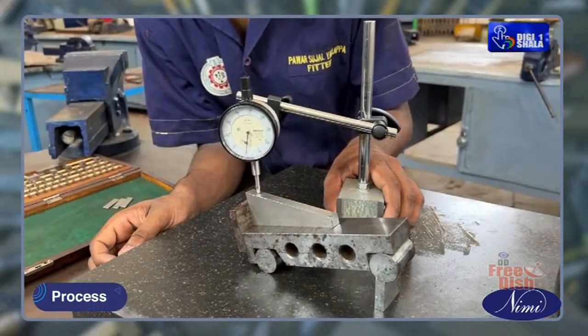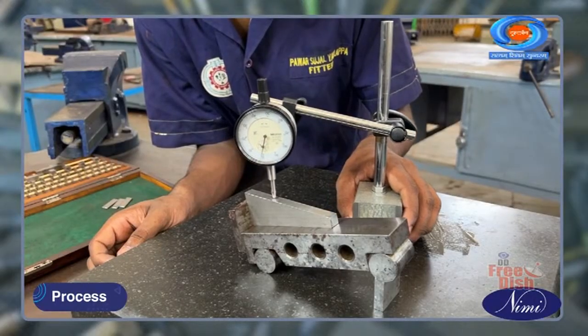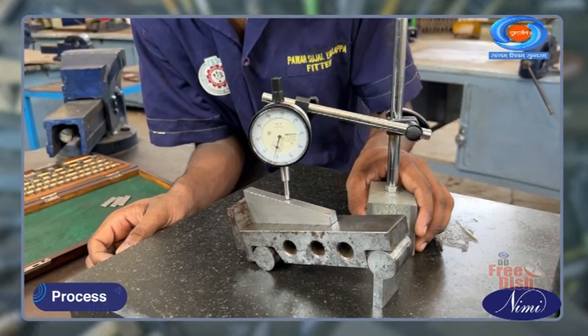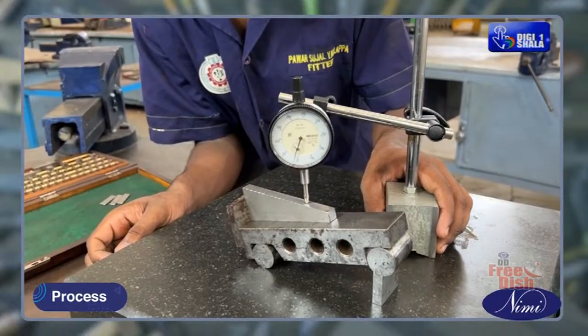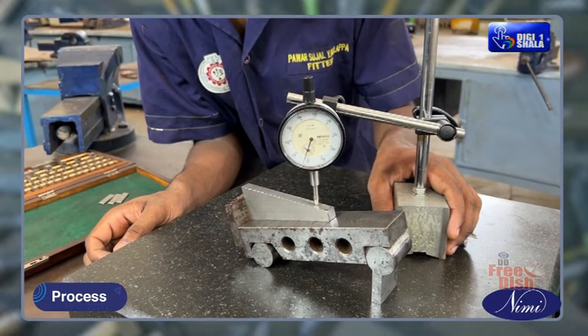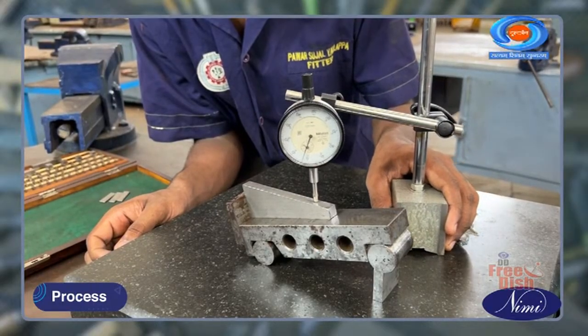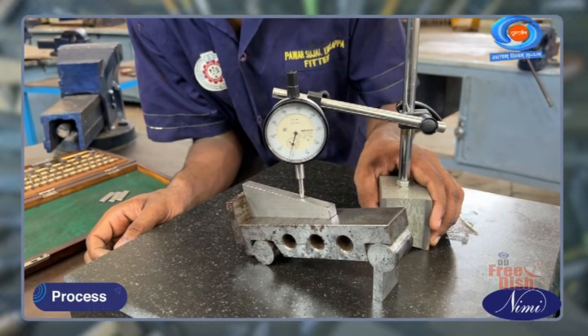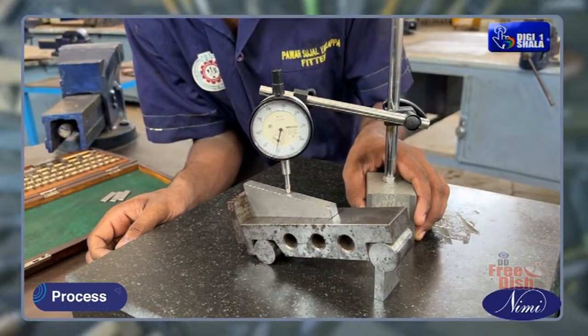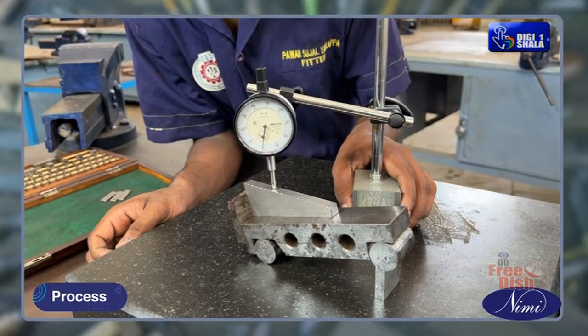If the dial test indicator pointer does not move to the plus or minus side and stands still at 0 position, it means there is no deviation in the angular surface of the jaw. Instead, if the dial test indicator pointer moves to the plus or minus side, it means there is a deviation in the angular surface of the jaw.